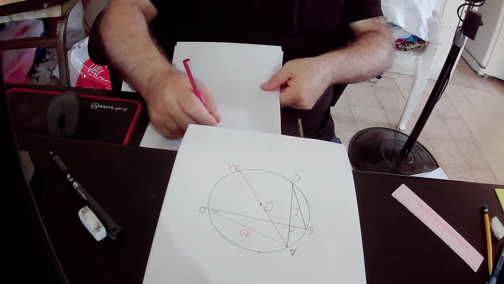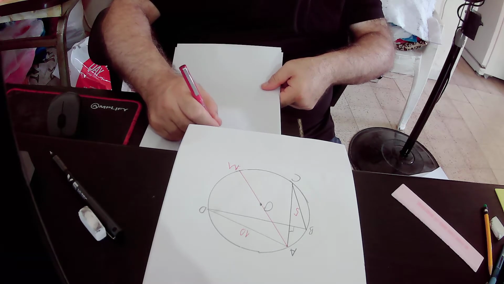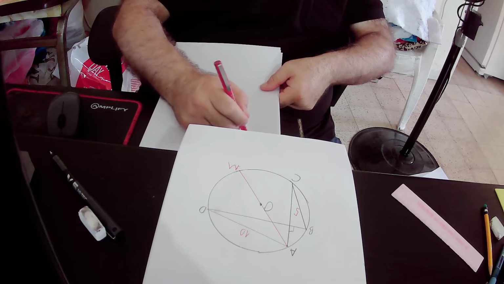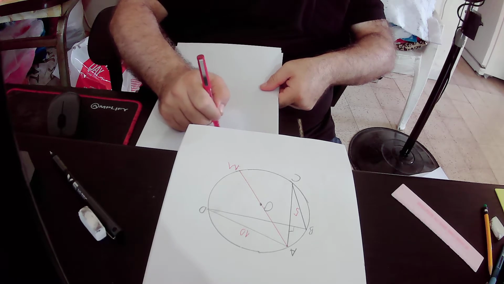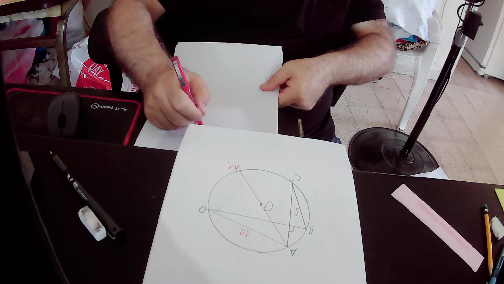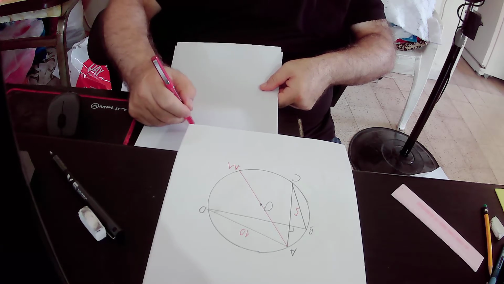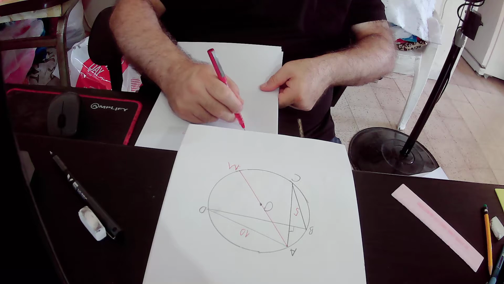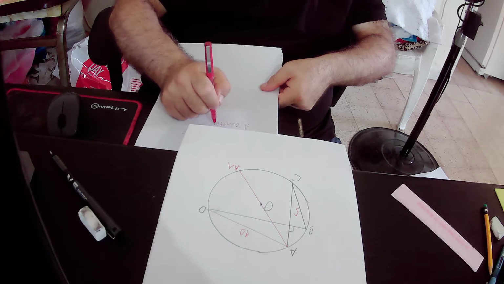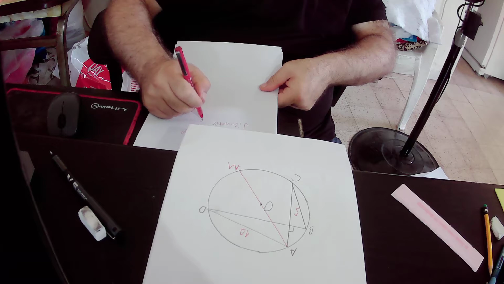Again, I will write it down. Chord AM is the diameter of the circle.